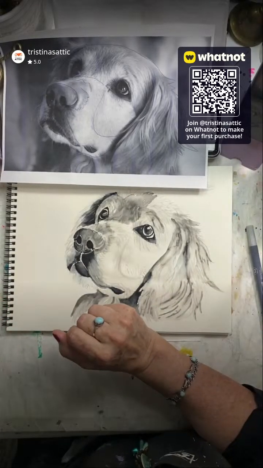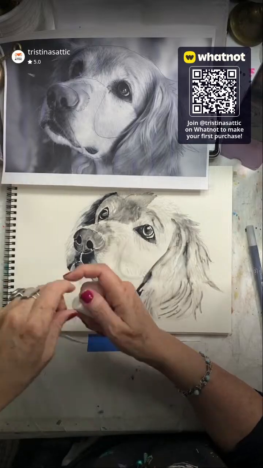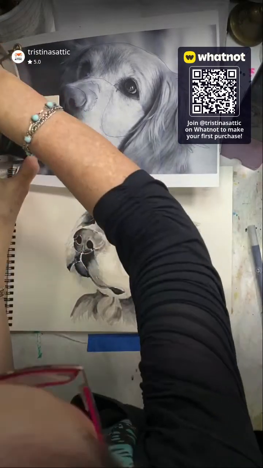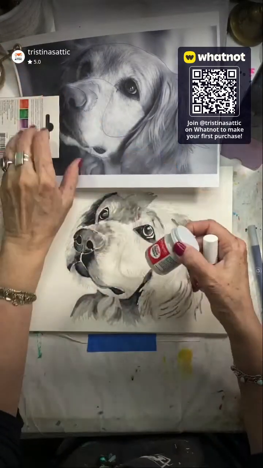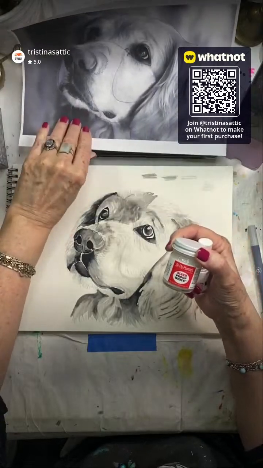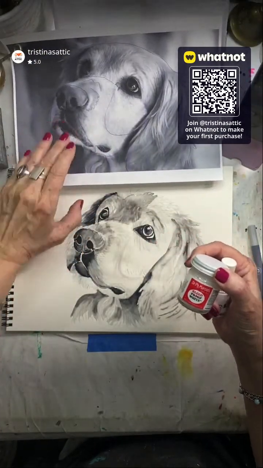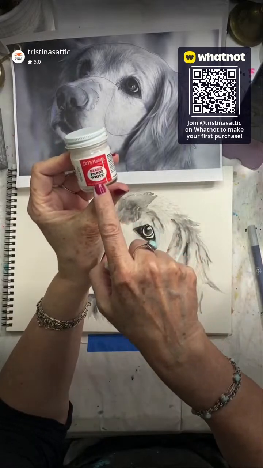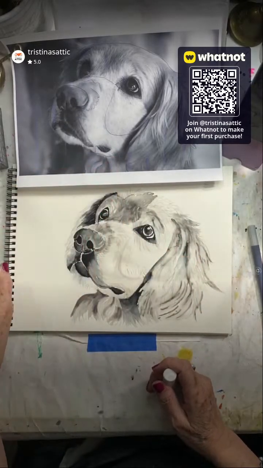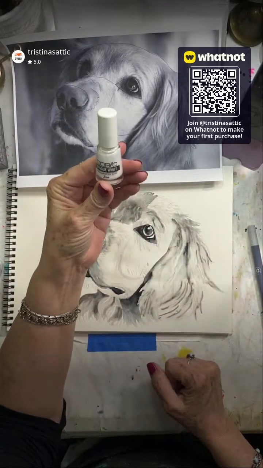But a lot of illustrators and artists use two different whites. These are the whites that I use. Okay, here we go. This one is Dr. P.H. Martin's. Let's put the puppy over here. Dr. P.H. Martin's Bleed Proof White. Awesome. And then this one is Copic Opaque White.